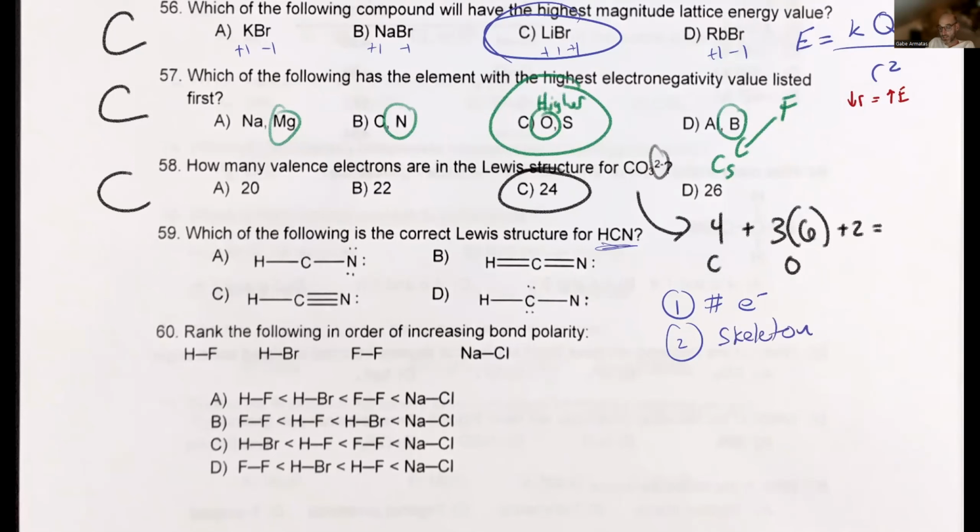We're going to draw a skeleton of what this looks like, with the most electropositive at the center. Carbon, by the way, always in the center. 3, we're going to take care of the peripheral atoms. 4, remaining electrons to the center. And then 5, multiple bond if needed.